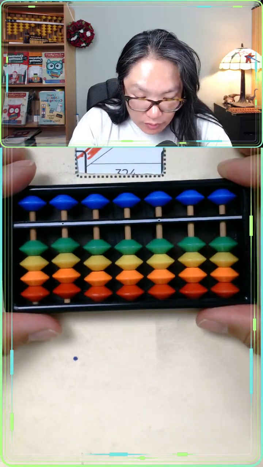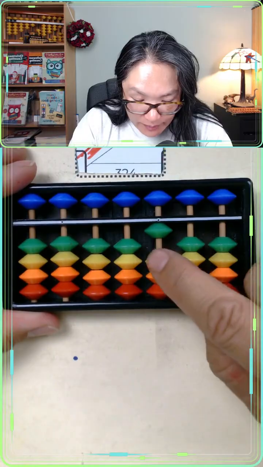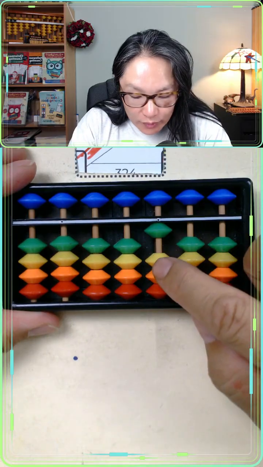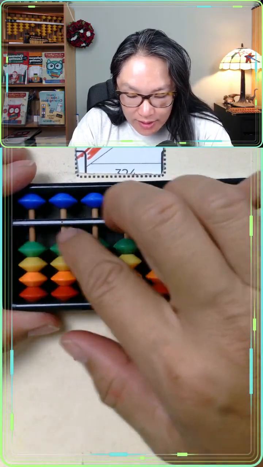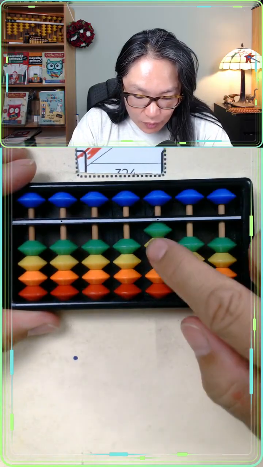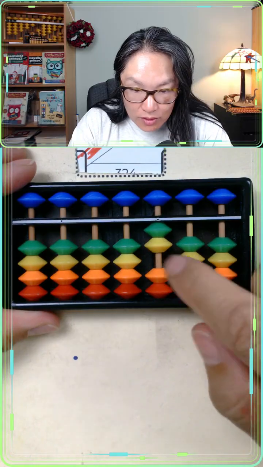So let's do a little review. Anytime the beads are touching this reckoning bar, this is what's being counted. So when we look, we have 1 and this is 2. None of these are touching the reckoning bar, so none of these are counted. This 5 is not counted. We're only counting these 2.